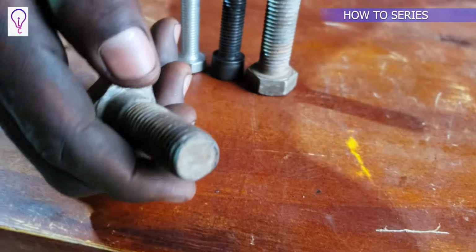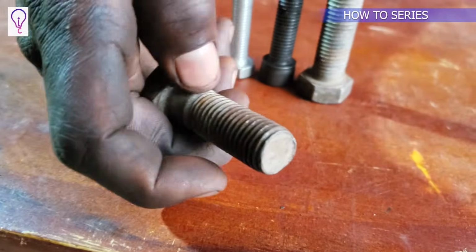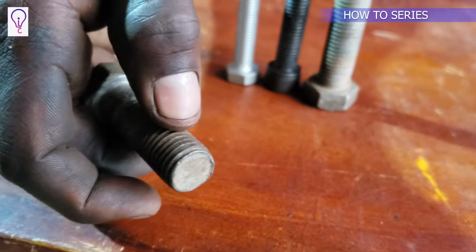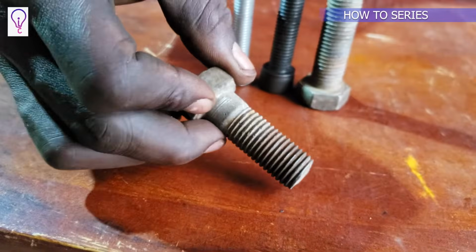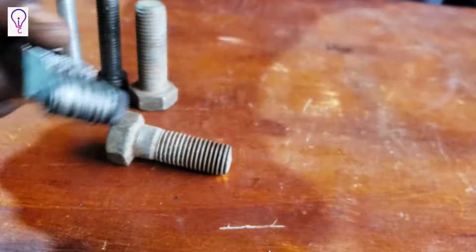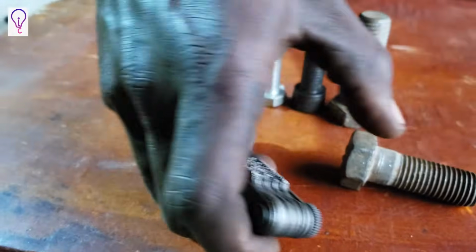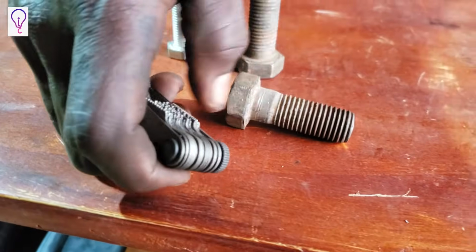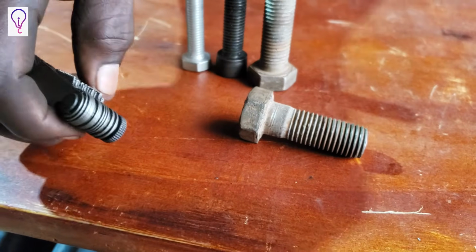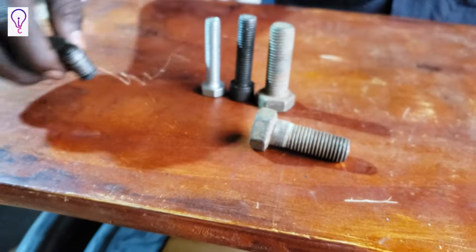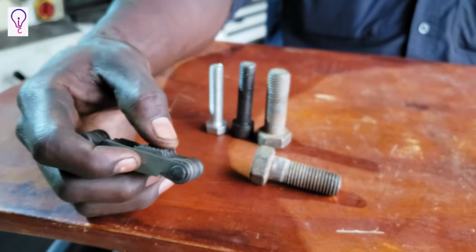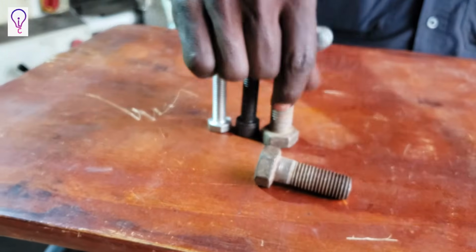The threads are these ones you're seeing here, the spiral grooves on this component. This tool is the one which measures the threads. Once I want to know the size of these threads, I have to use this tool.